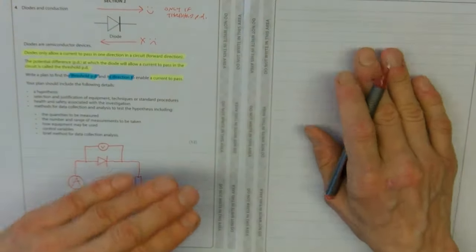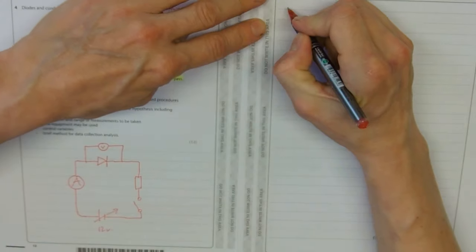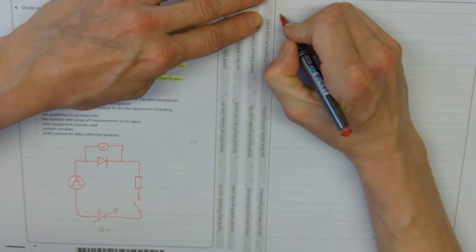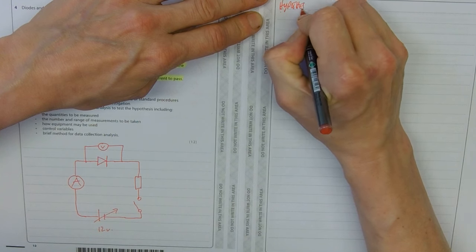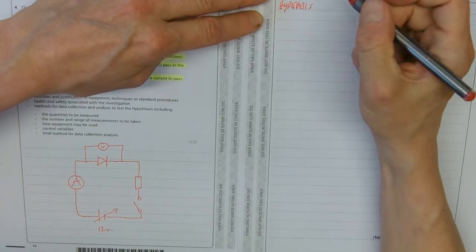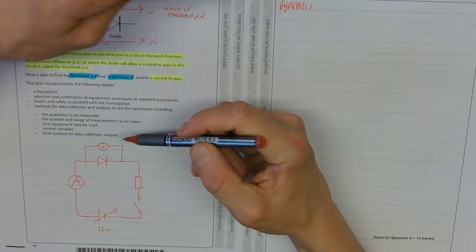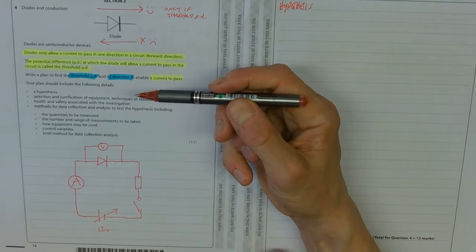So let's start off with a hypothesis. We don't think this diode will conduct at all in one direction.